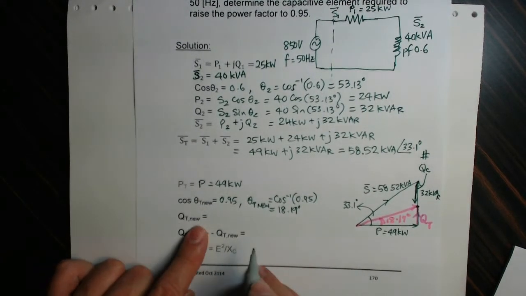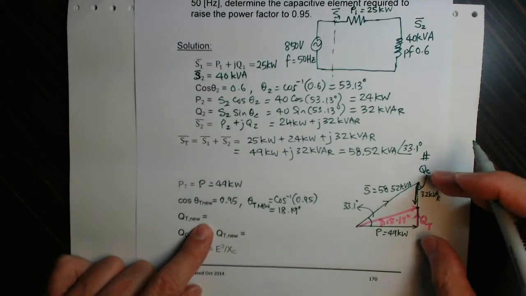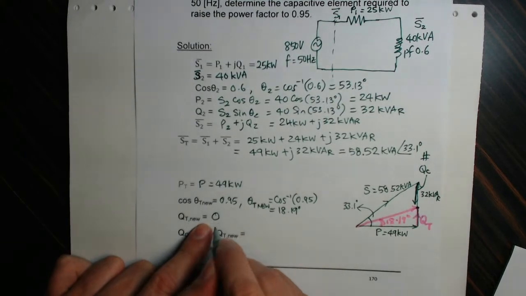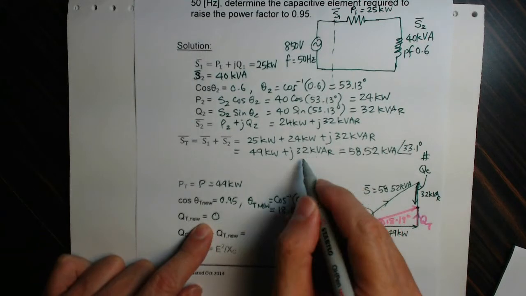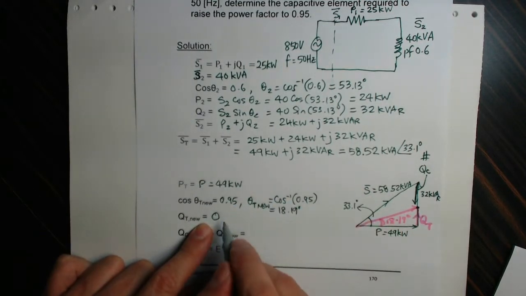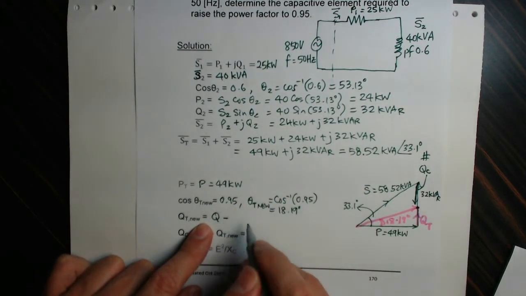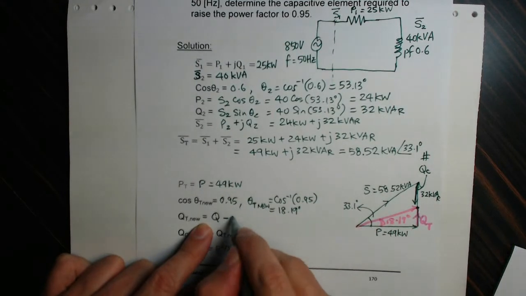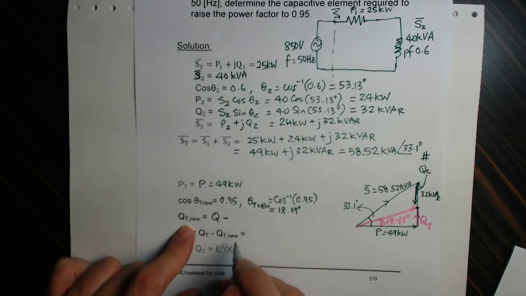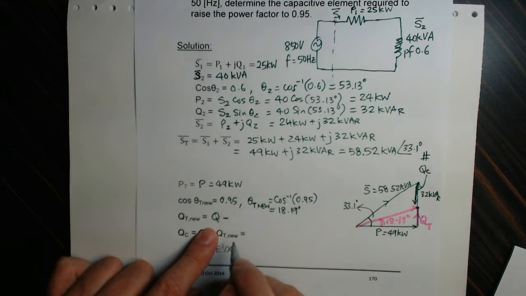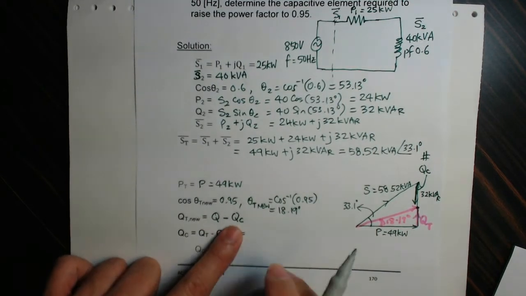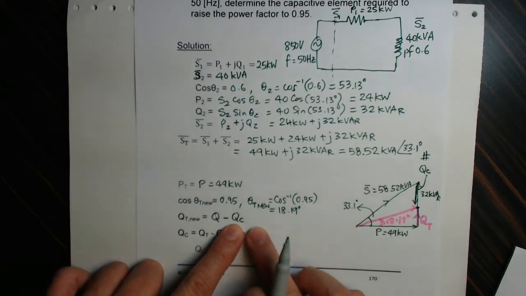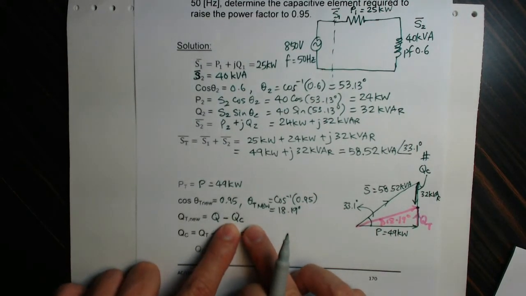The new reactive power is the original reactive power, which is this one, 32 kVAR, minus the reactive power to be provided by the capacitor that I'm going to add in.